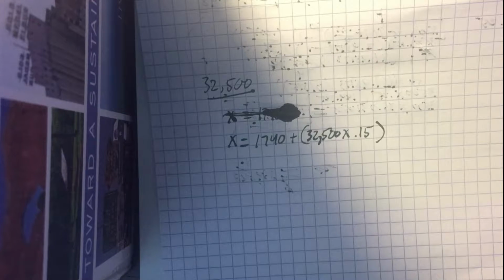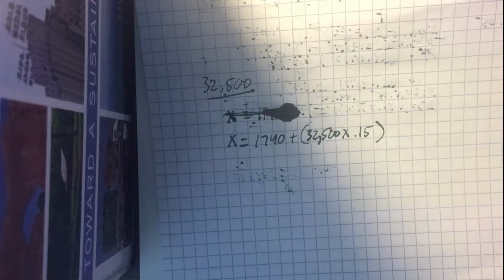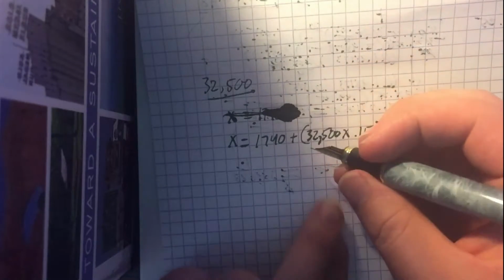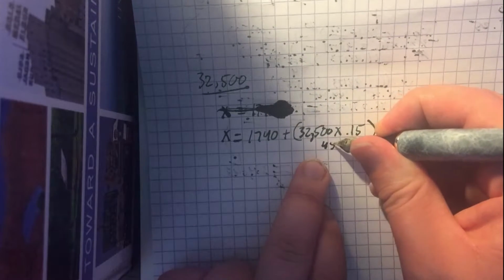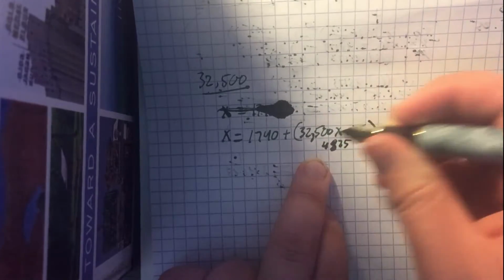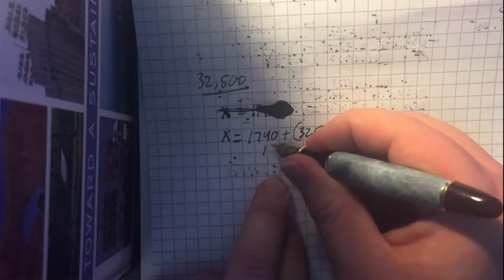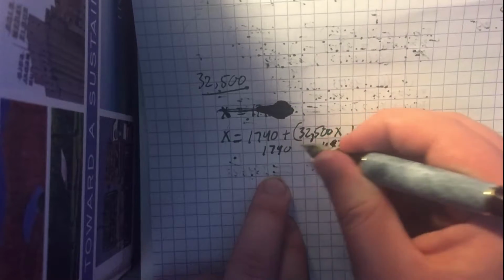32,500 times 15%, we get a nice 4,875. And we still have our 1,740 over here.